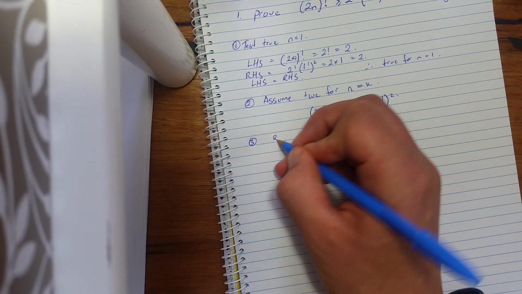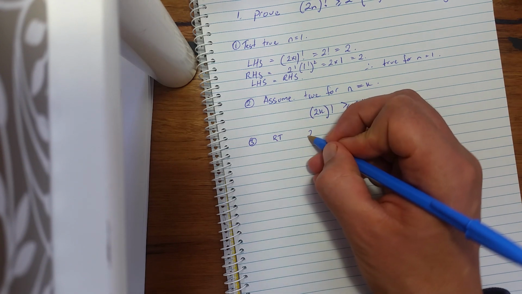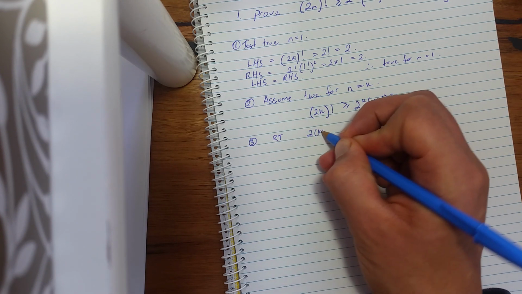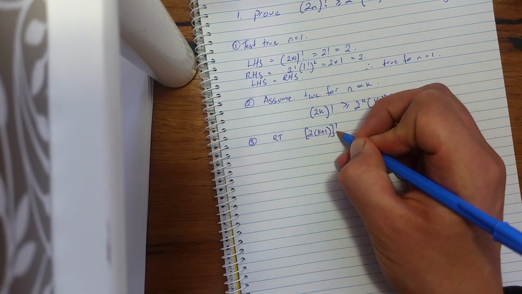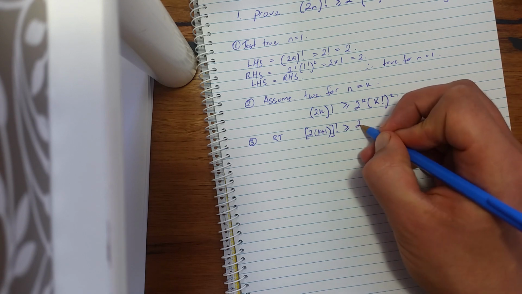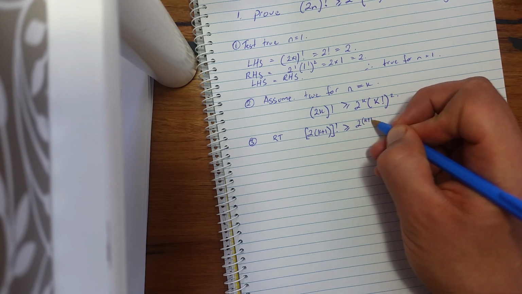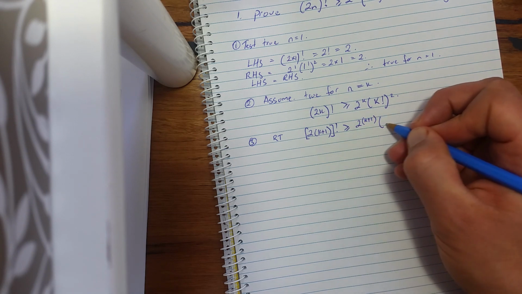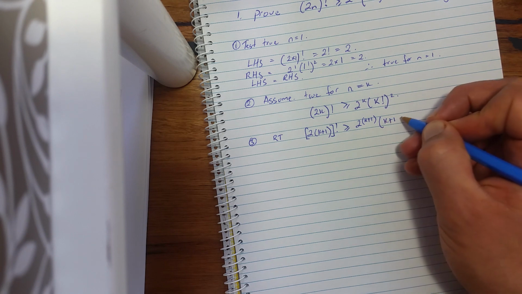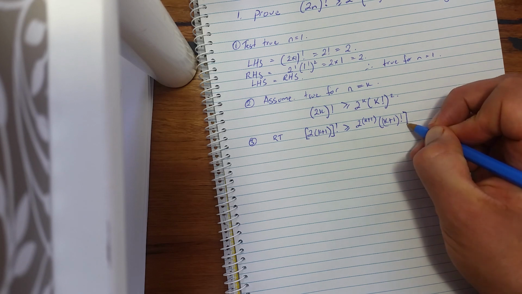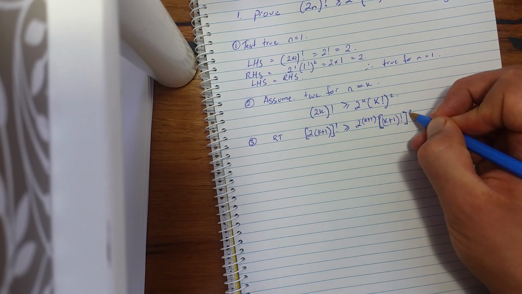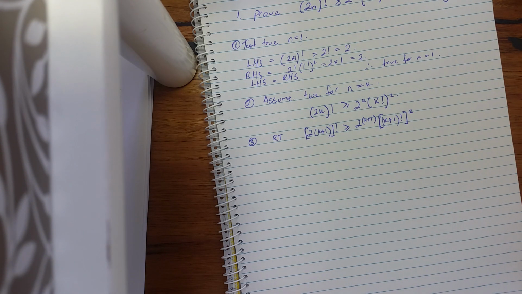Third, what I'm required to prove is that (2(k+1))! is greater than or equal to 2^(k+1) ((k+1)!)^2. That's what I'm required to prove.